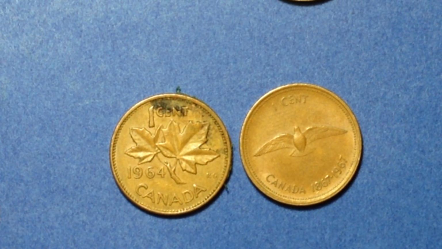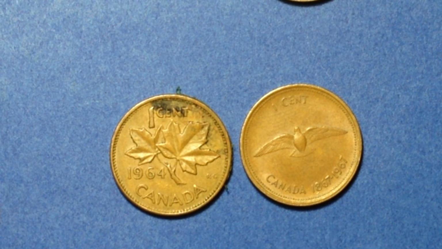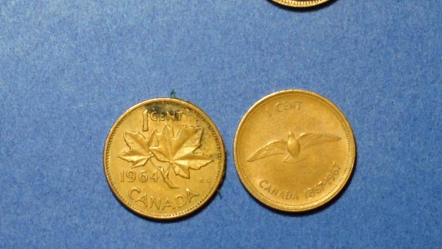The two rarest ones, the two hardest to find, are the ones that I don't have, which are going to be 1960, in which there are only 75 million made, and 1966, in which there are 183 million of them made, as well as 1961, in which there are 139. So I guess that's kind of a top three. 1960, 75 million, 1961, 139 million, and then 1966, 183 million.